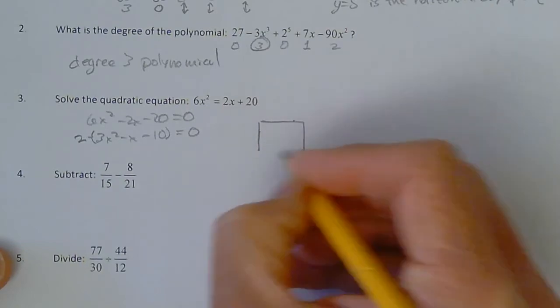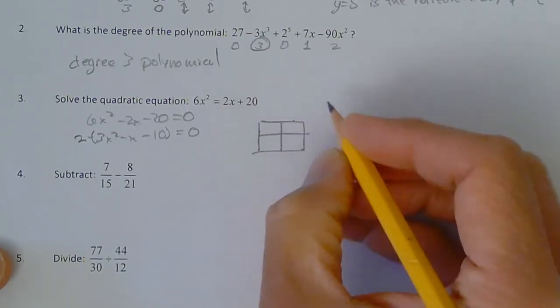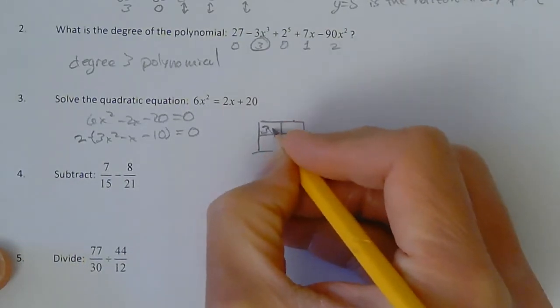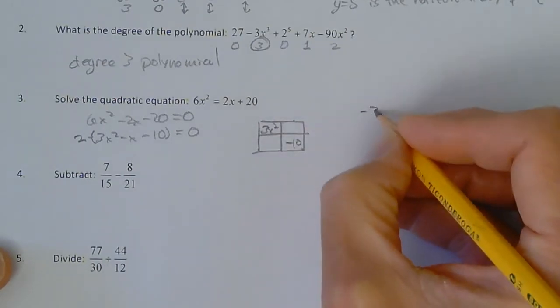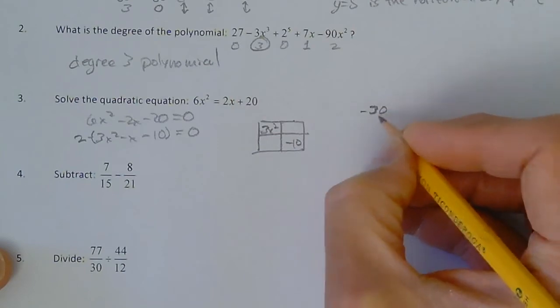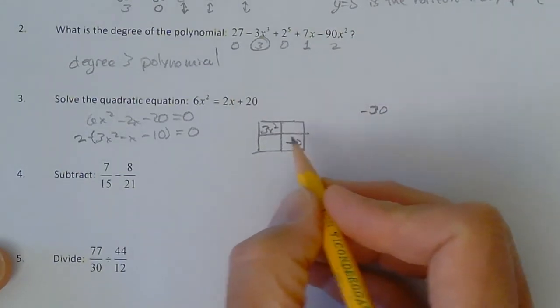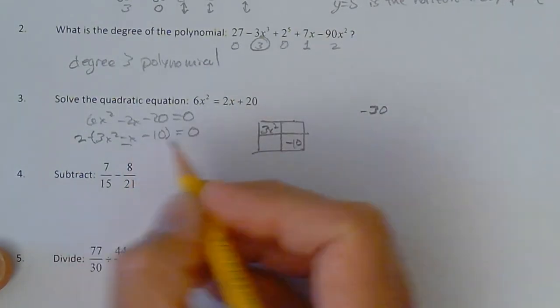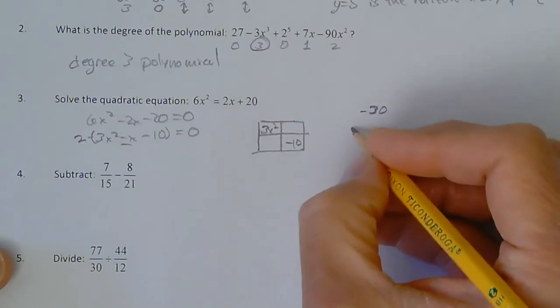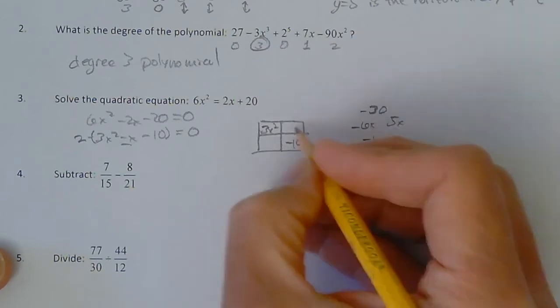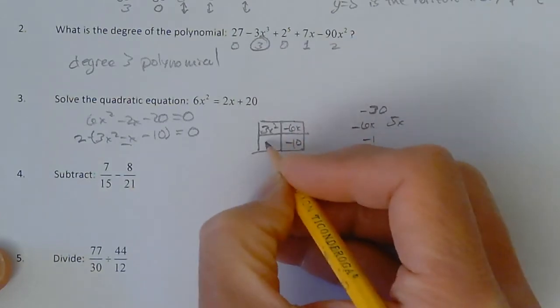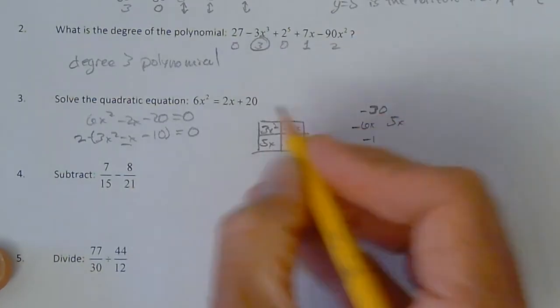So let's try the factoring. We'll get a 3x squared up here, and a minus 10. 3 times negative 10 is negative 30. So we need numbers that multiply to negative 30 and add to give me negative 1. Sounds like a negative 6 and a positive 5. So one of these will get a negative 6x, the other will get a 5x.